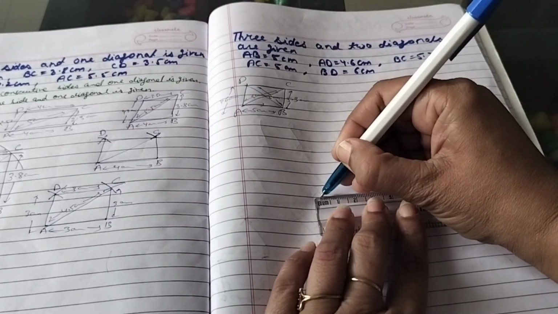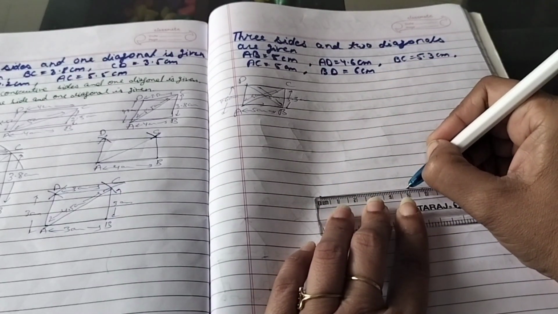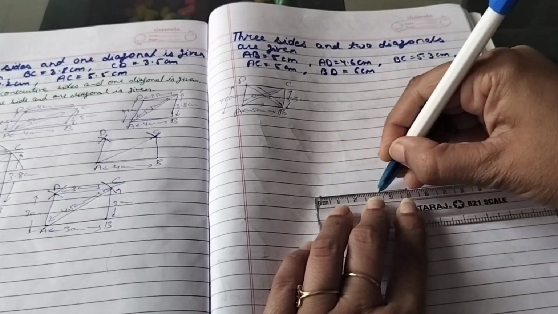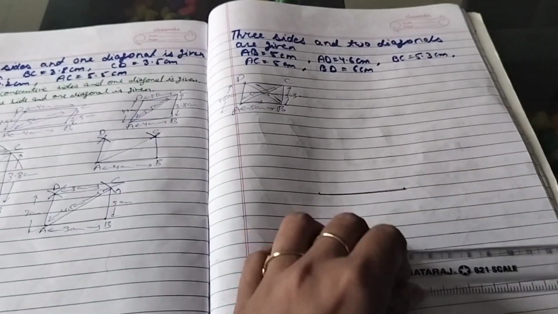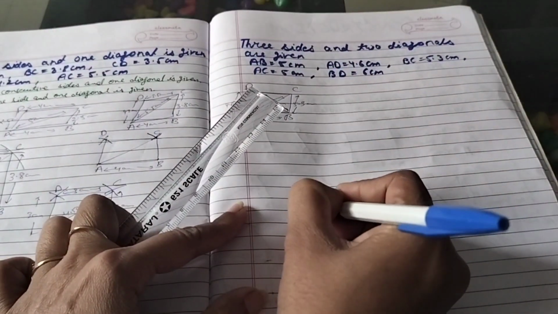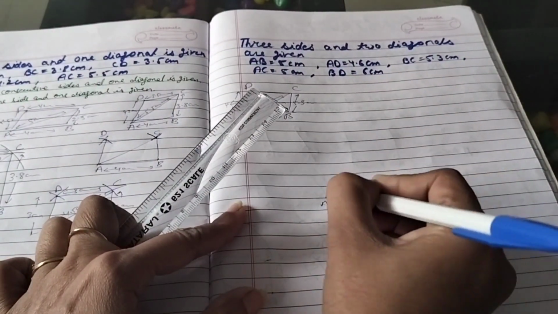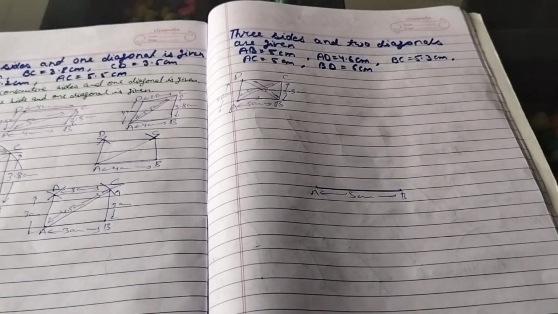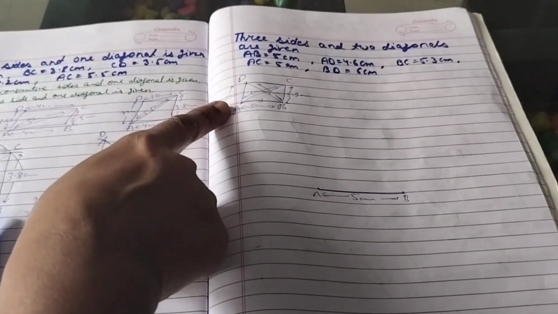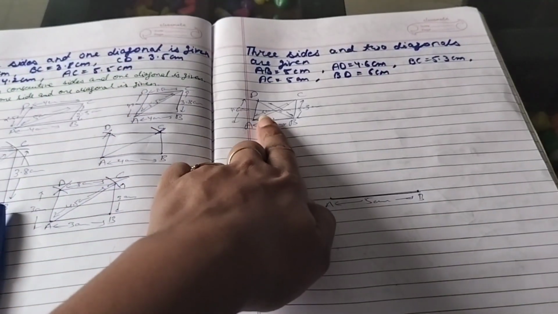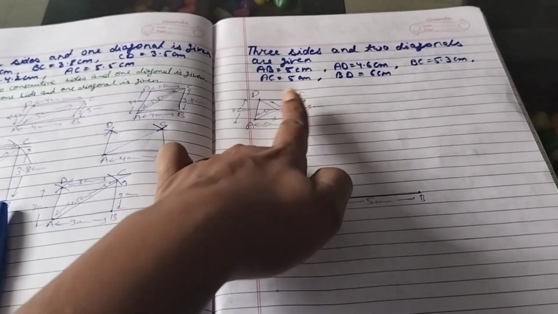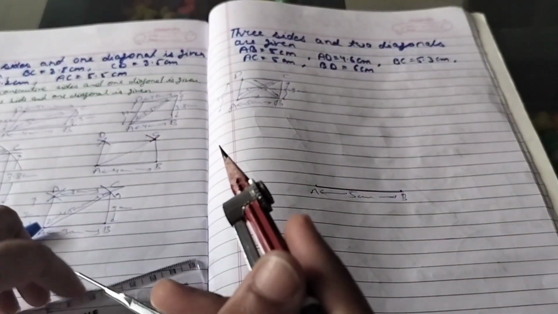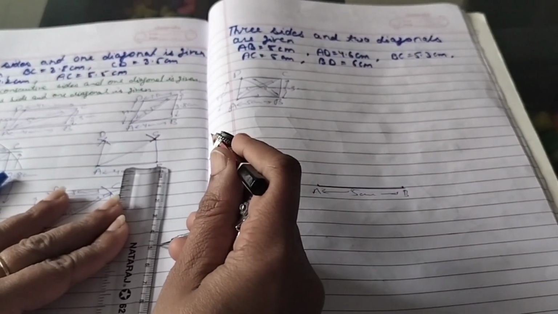We will be taking a point here, another point at 5, and we will be joining these two. This is your line AB, which will be of your 5 centimeter. We will write it over here 5 centimeter. Now with A as center, we will be making an arc of 5 centimeter because AC is your 5 centimeter.